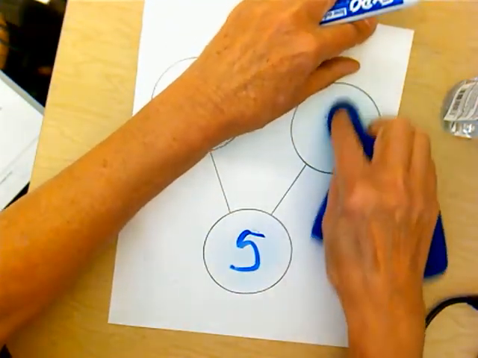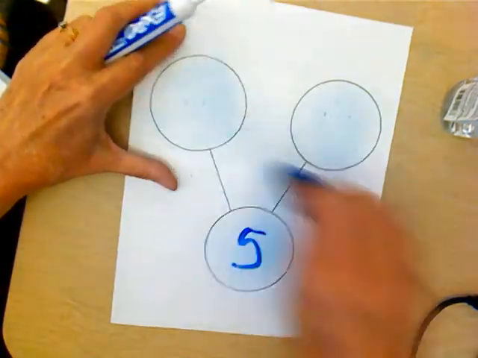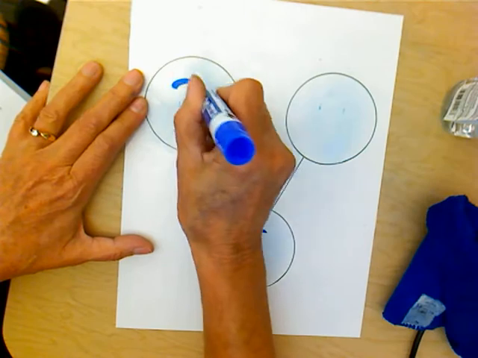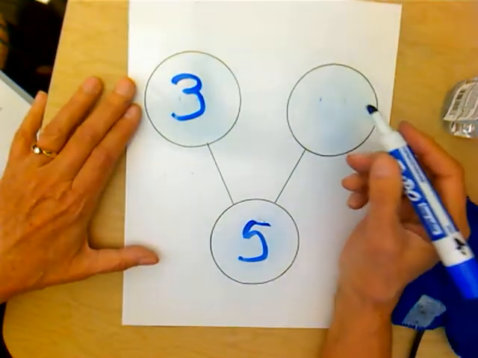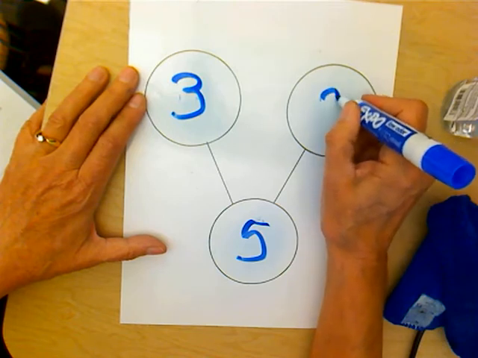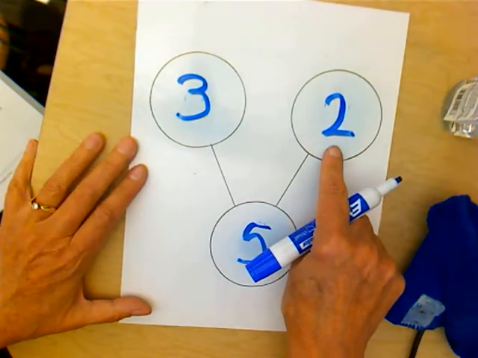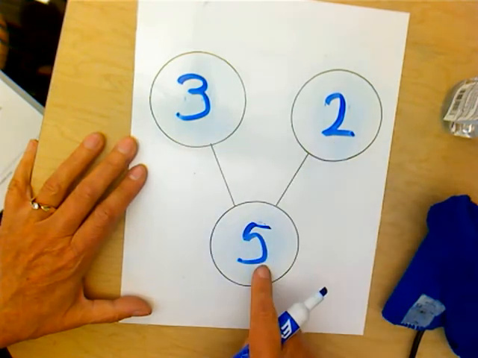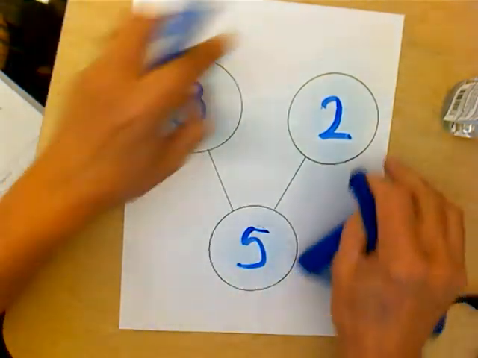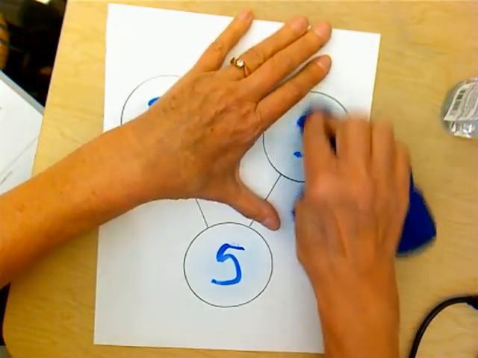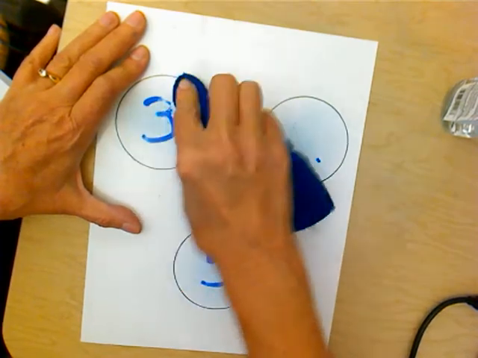Is there another way I could make 5? Probably. What if my number bond had a 3 right here? What could I add to the 3 that would give me 5? Did you say 2? If you did, you would be absolutely right, because 3 plus 2 is 5, and 2 plus 3 is 5. All right, so there we go with that. Good job, my friends.